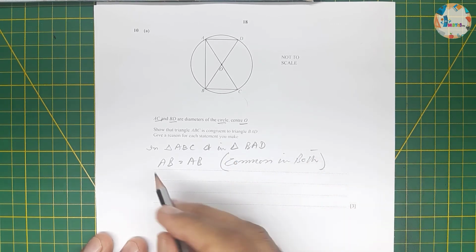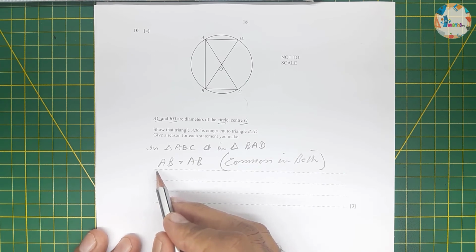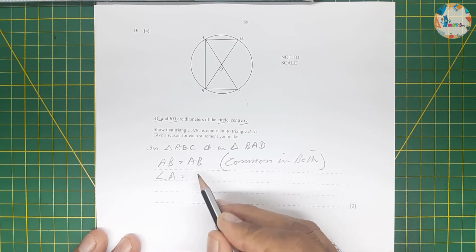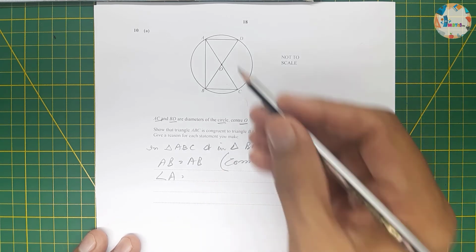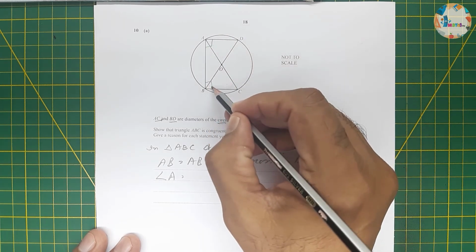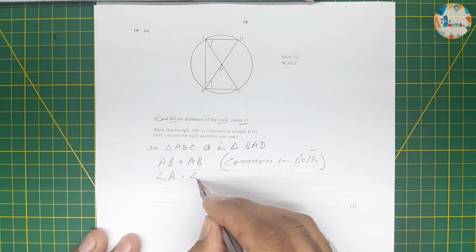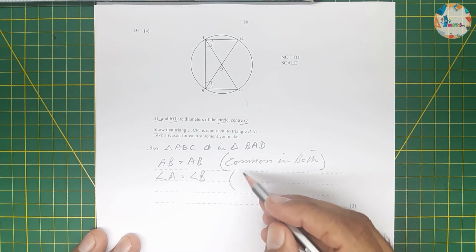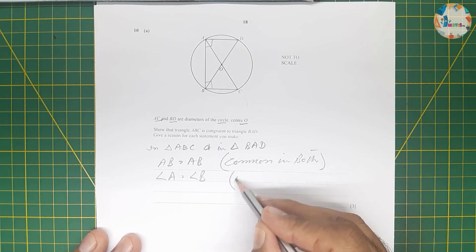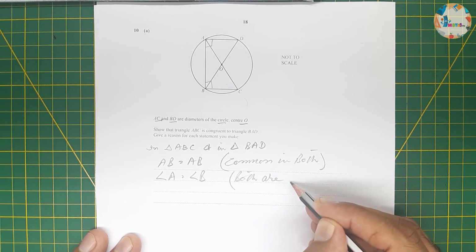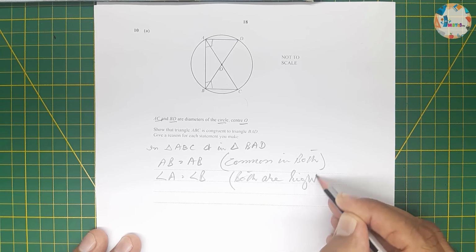This is the reason for this, and then we can write angle A equal to angle B. This angle will be equal to this angle. Both are right angles.